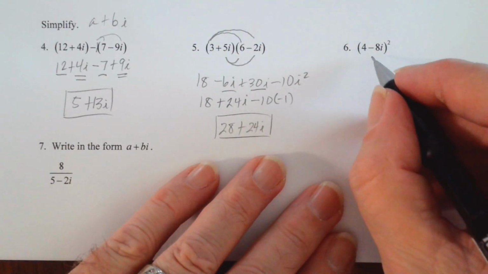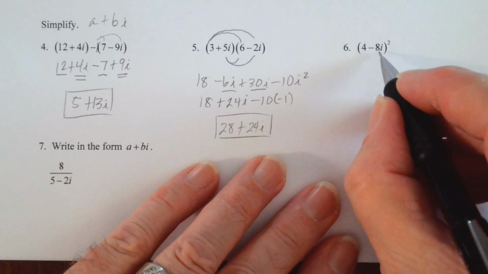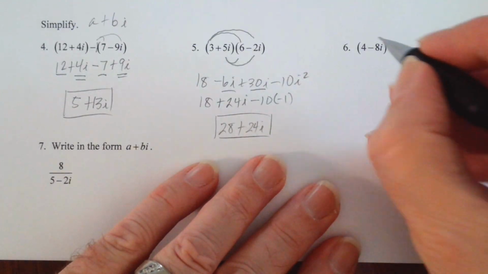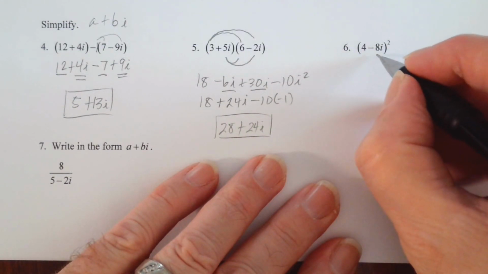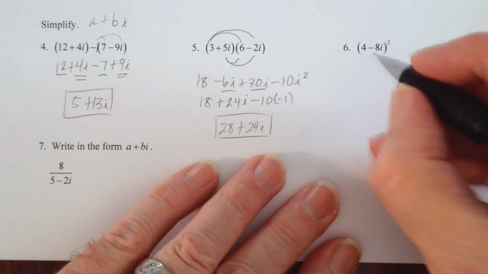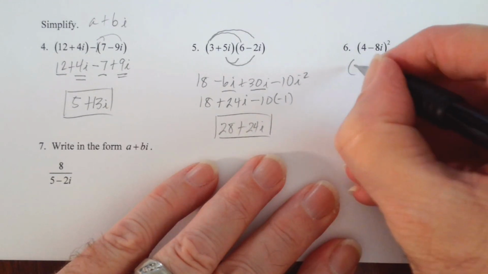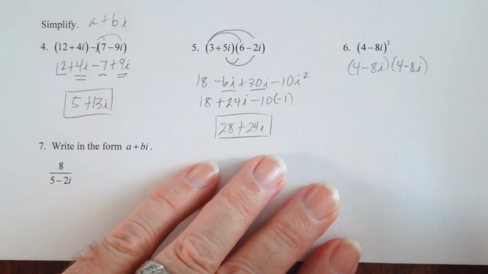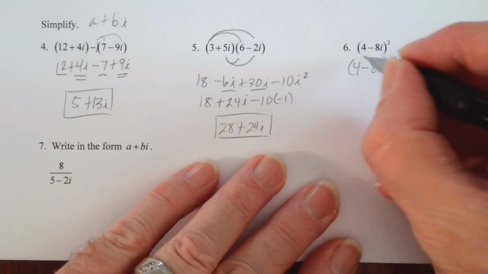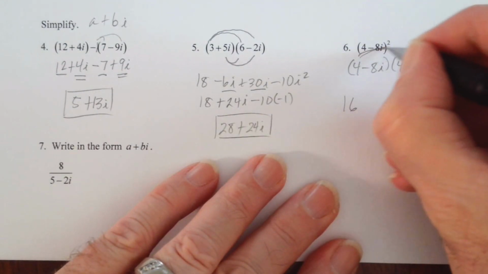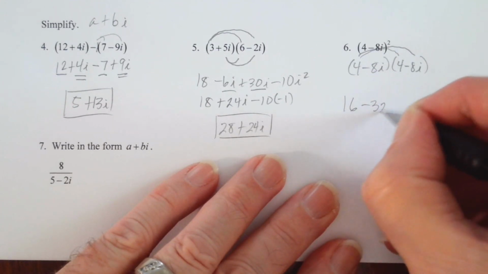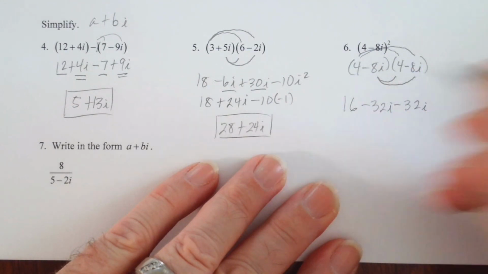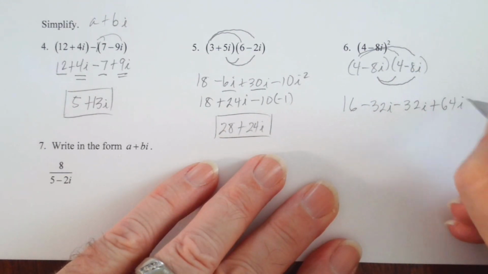All right. On number 6, you've got to be careful. You can't just square the 4 and square the 8i and then put a minus in between. There's no shortcut for doing what we have here. This is 4 minus 8i quantity squared, which indicates that we need to multiply two of these. So 4 minus 8i times 4 minus 8i. And now it's just like number 5. We're just going to FOIL. So the first product is 16. The outer product is a minus 32i. The inner product is minus 32i. And the last product is plus 64i squared.